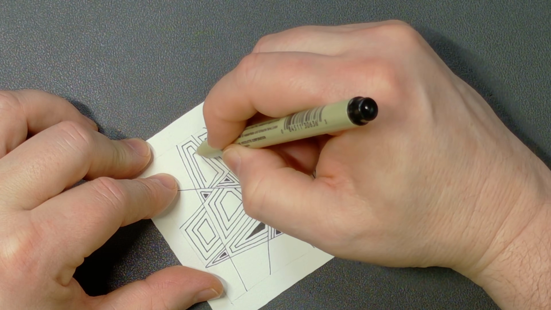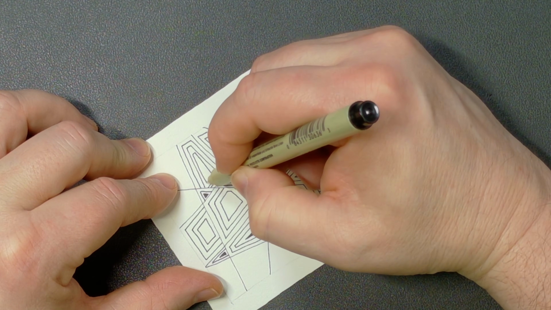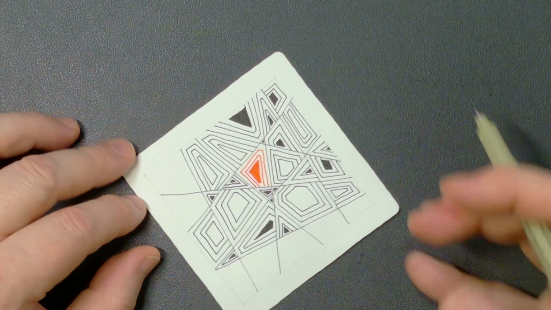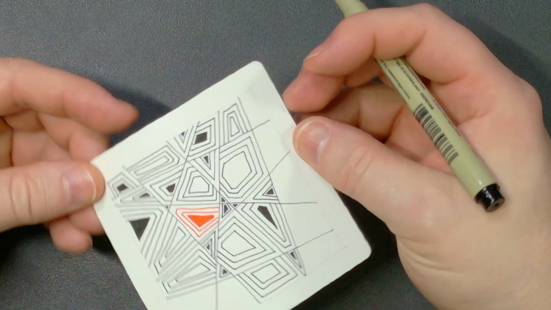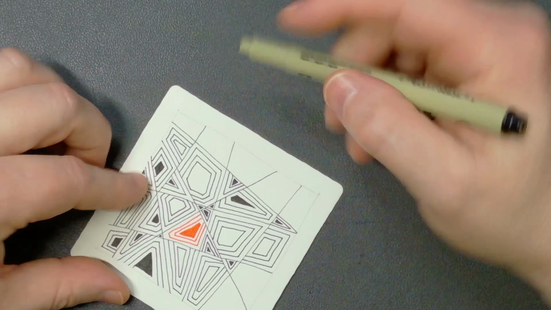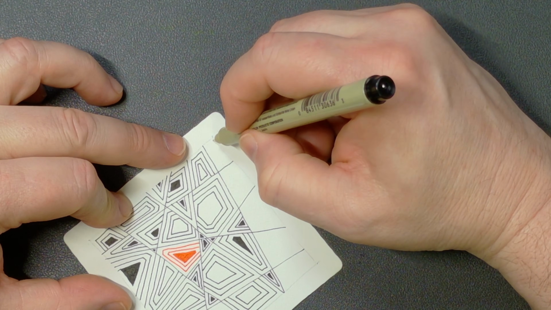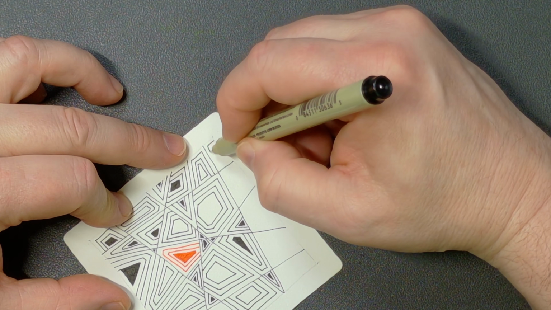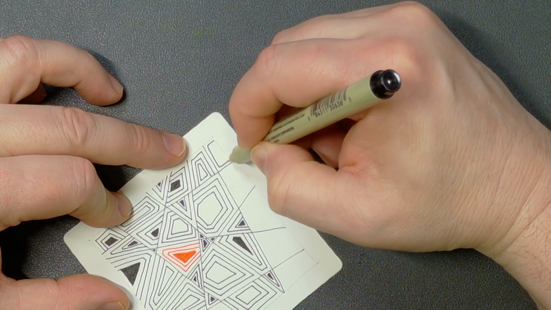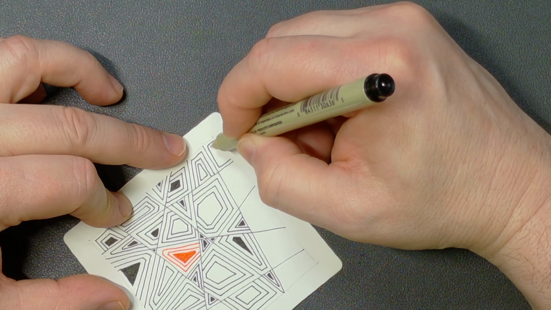Now, it's true if you're perhaps doing a project on commission for a client or a customer, or maybe you're making a gift and you're frustrated with that imperfect line that you drew. Well, I understand. That might cause you to start that project over or to redo that tile.